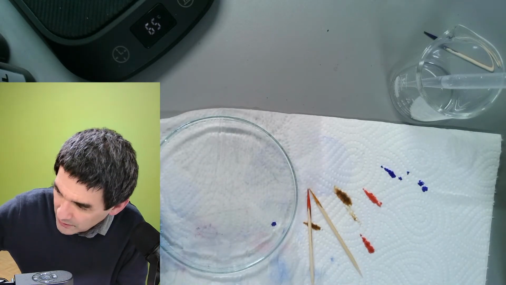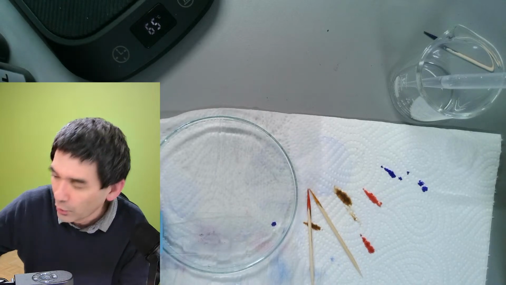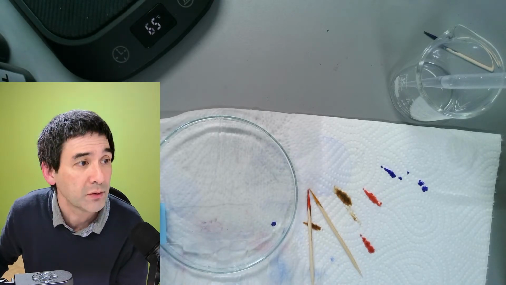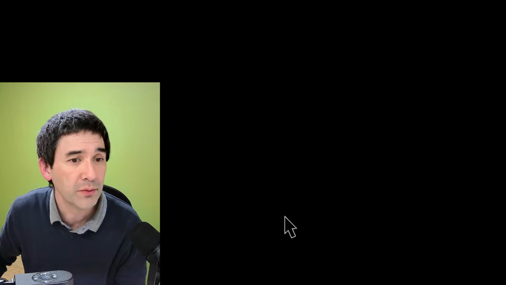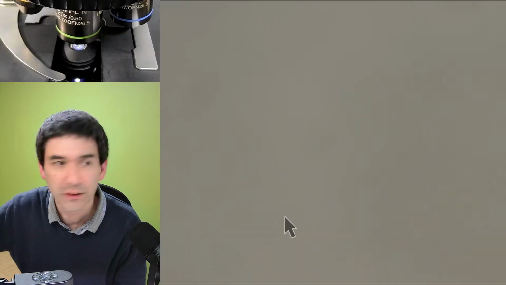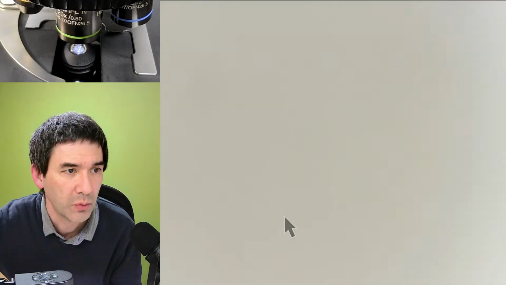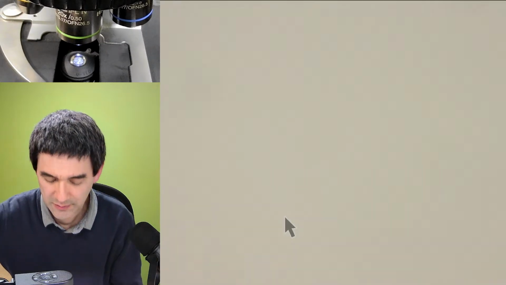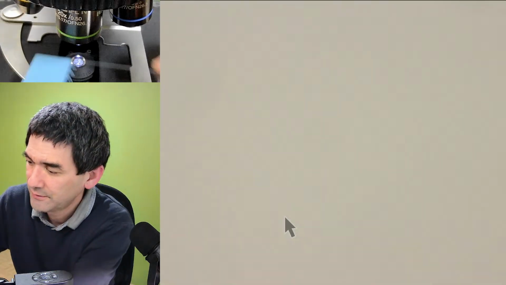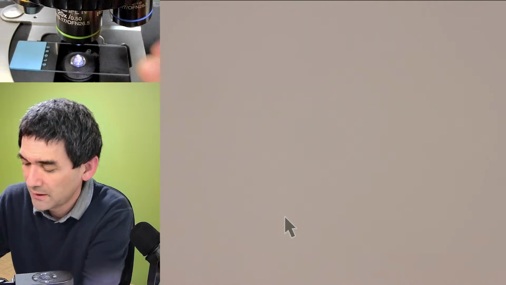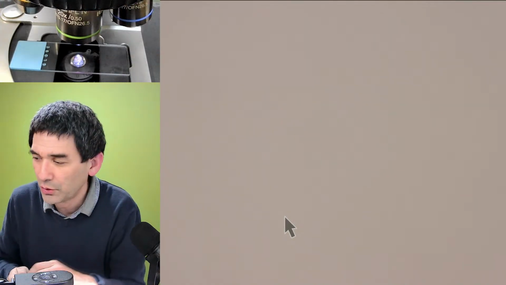So I'm going to do the following. I'm going to lower this here again. I'm going to go back to the scope view. Here is the scope view. I'm going to lower it again here. This one goes in. Oil drop goes on top.